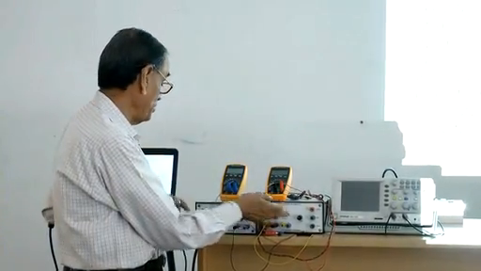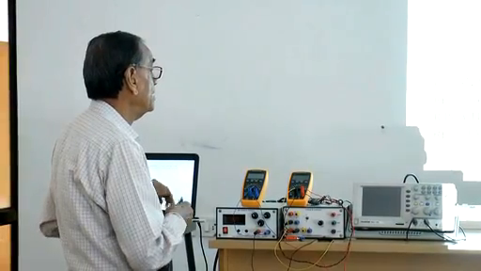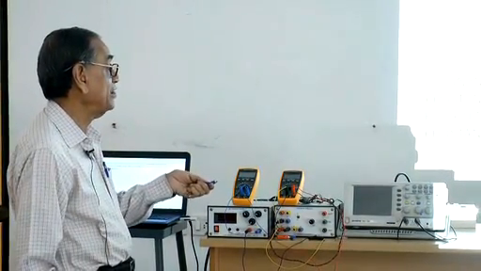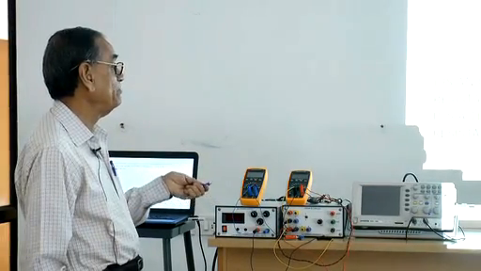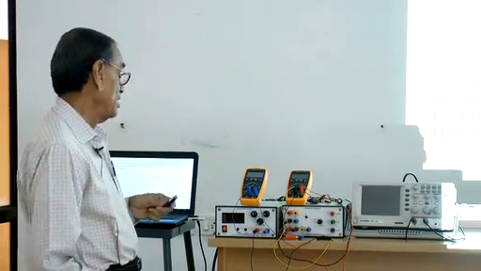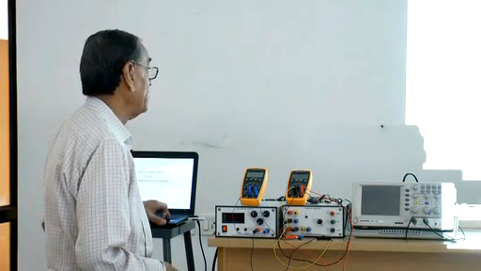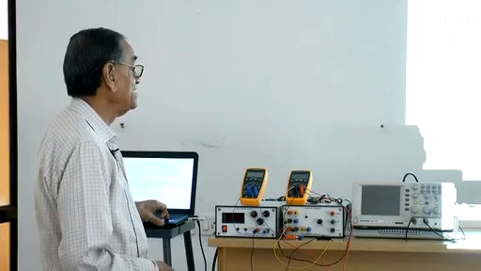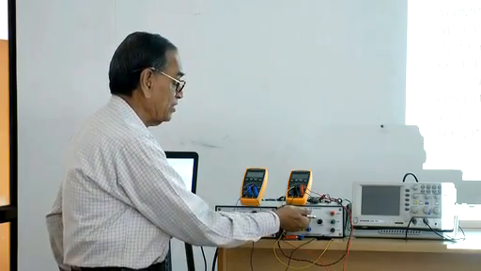When we put this switch up, you see that this nonlinear resistance is disconnected from the rest of the circuit. So to measure the IV characteristic of NLR, you must disconnect it from the rest of the circuit, and you do it by putting this switch up.